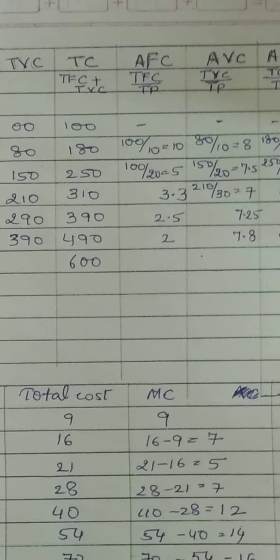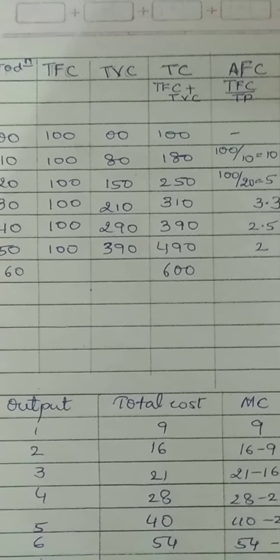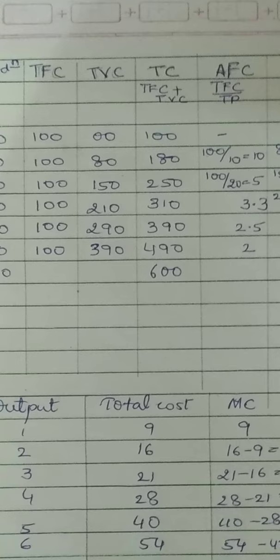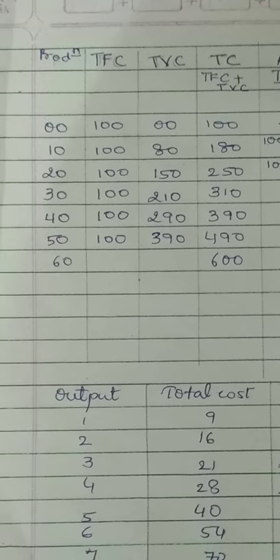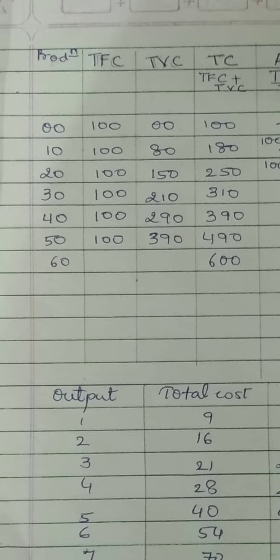Now total cost means the summation of the total fixed cost and the total variable cost. If you look over here in the figures, when the number of units is 0, the total fixed cost is 100, the total variable cost is 0, and the TFC plus the TVC will give you 100. If you move down to production units of 20, 100 is the fixed cost as it is always fixed. Variable cost has increased to 150, and so 100 plus 150 will give you 250.